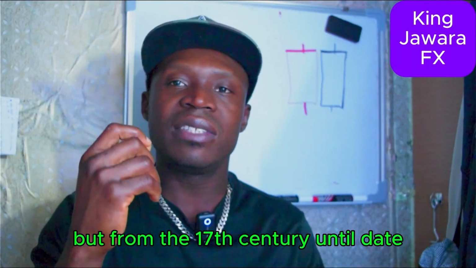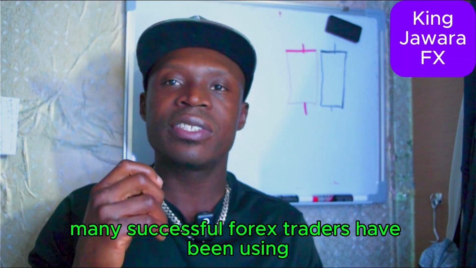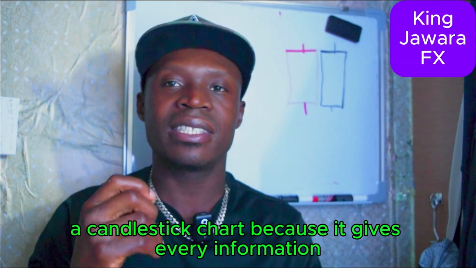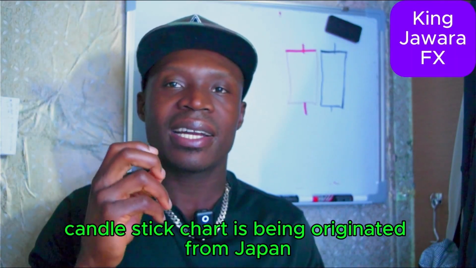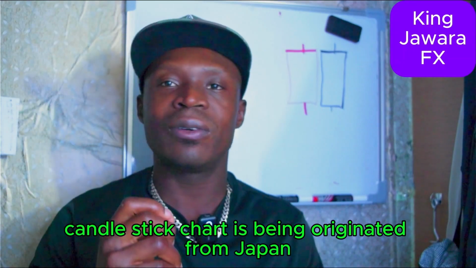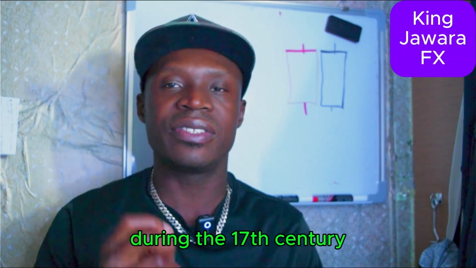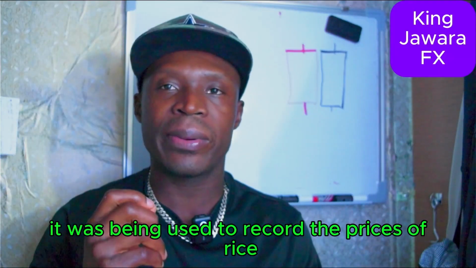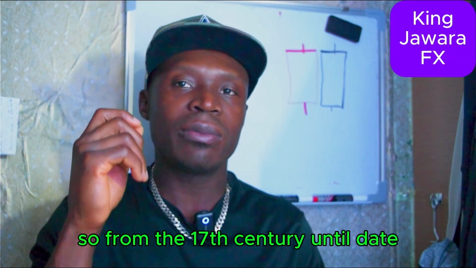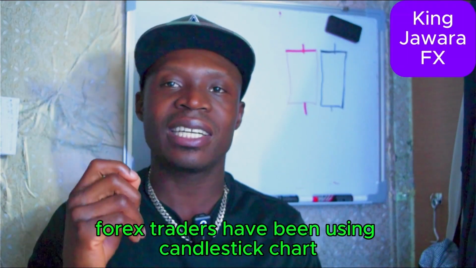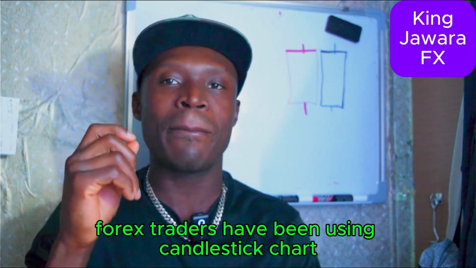But from the 17th century until today, many successful forex traders have been using a candlestick chart because it gives every information in the financial market. The candlestick chart originated from Japan during the 17th century. It was used to record the prices of rice during that time. So from the 17th century, many billionaire forex traders have been using the candlestick chart, which is the best language of the financial market.